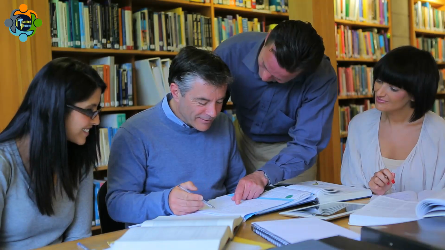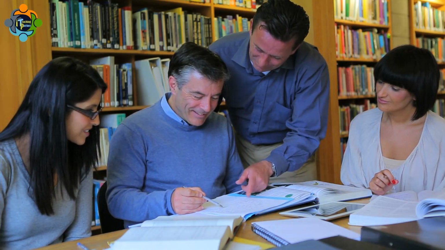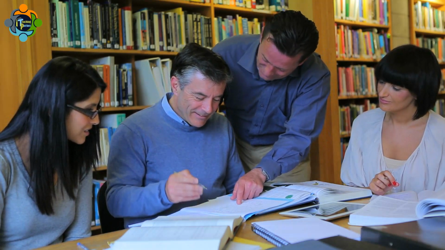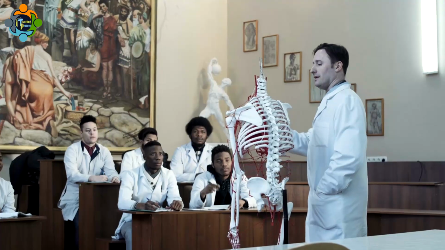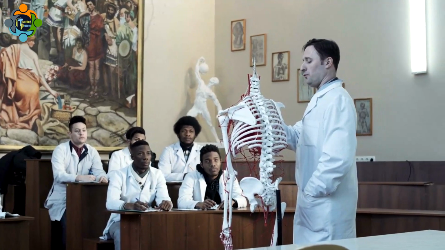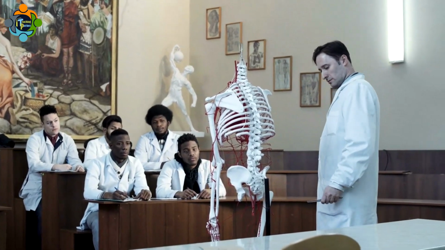By following the ADDIE model, you create a cycle of continuous improvement. Each time you teach, you learn something new about your students and refine your approach. This not only boosts student success but also makes teaching more rewarding.